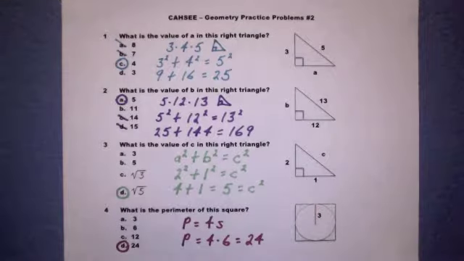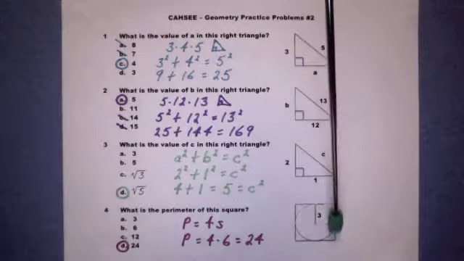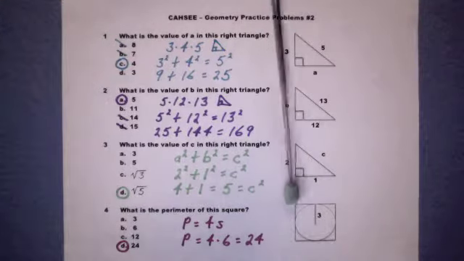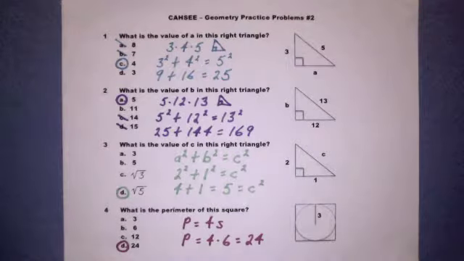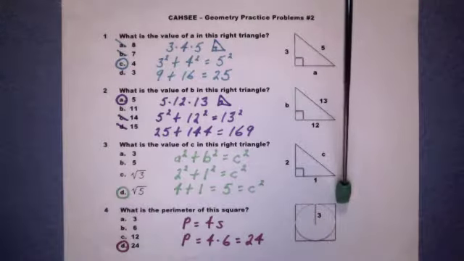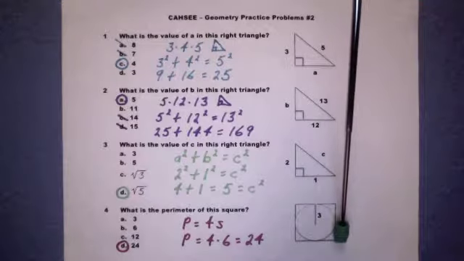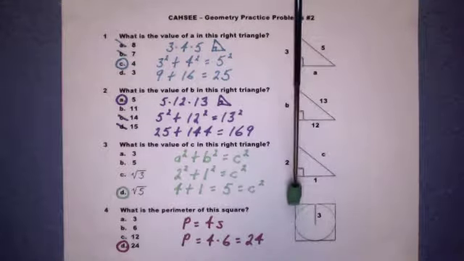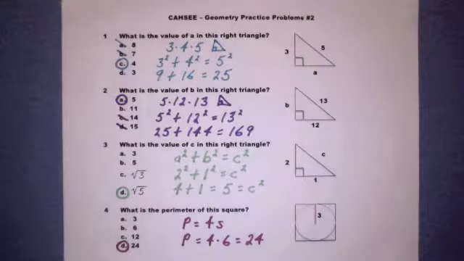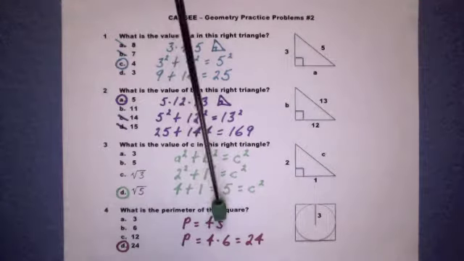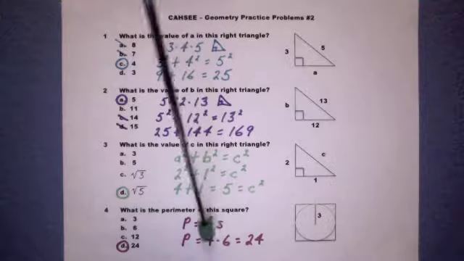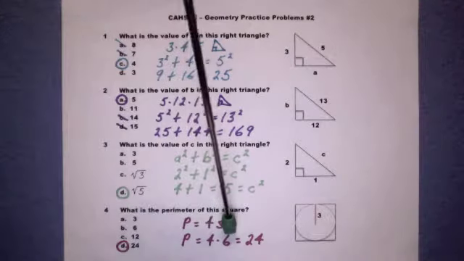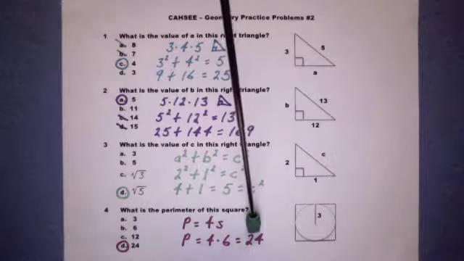The perimeter is the length around the outline of the square. This side is 6 units, this side is 6 units, this side is 6 units, and this side is 6 units. That is 4 times the length of the side, which is 4 times 6, which is 24 units long.